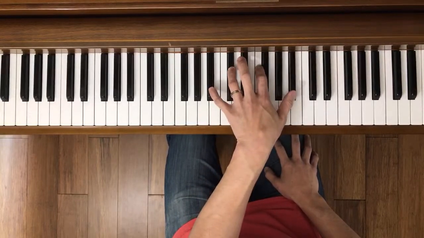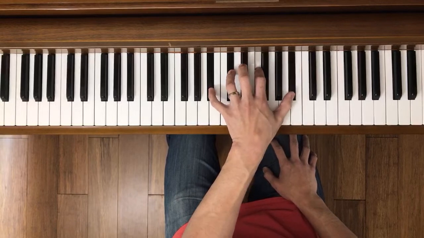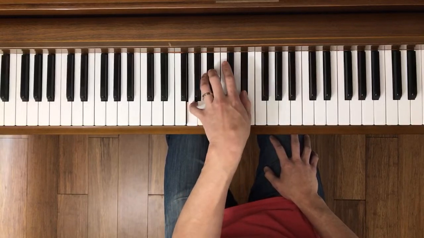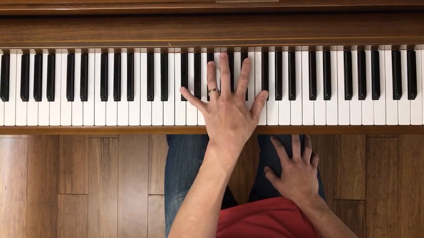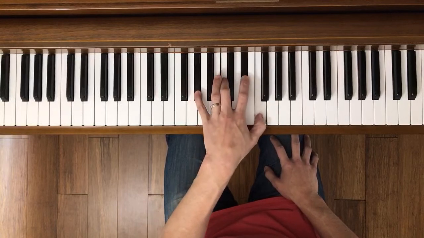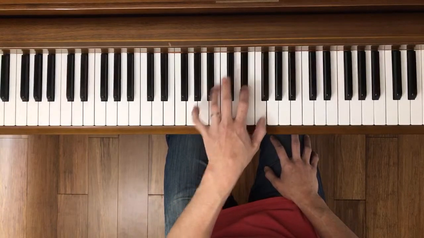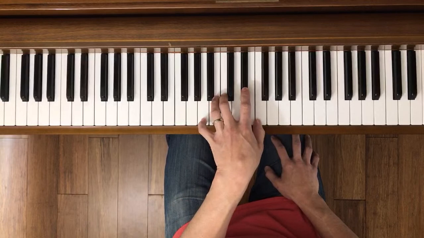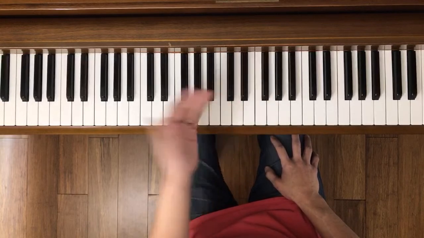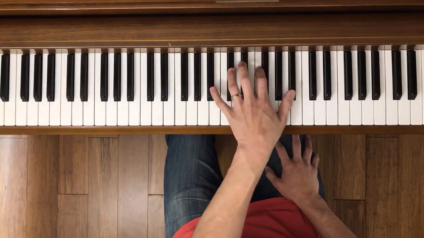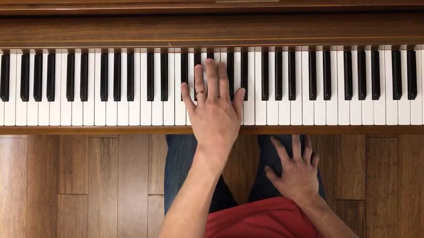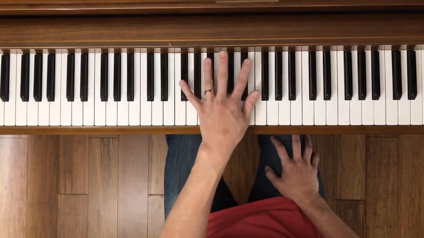Okay, so let me show you the different positions to go through in the left hand. Sorry, that should be regular G. So you get comfortable with that first, all right? So let me show you one more time. Almost did it again.